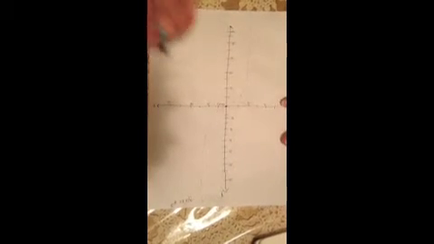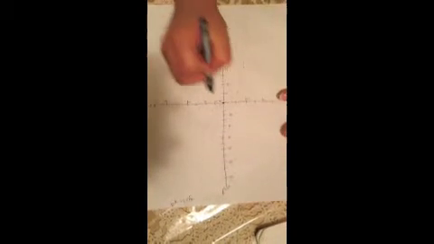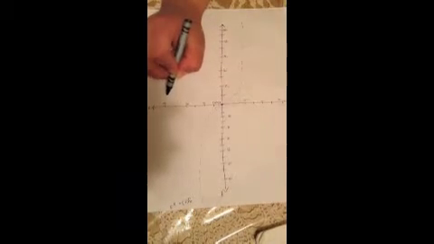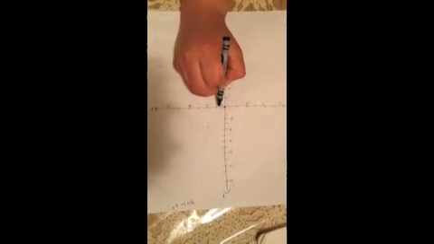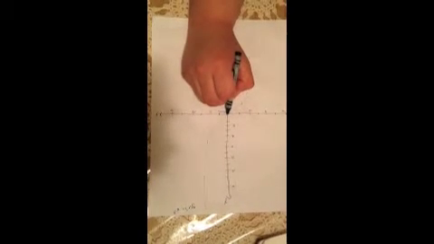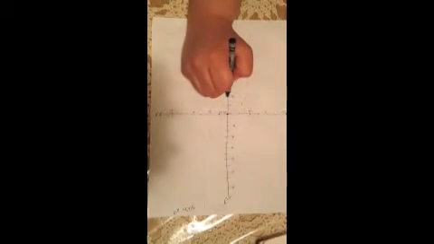Then I'm going to use a different color to move this. We're going to use the y-intercept, which is 0, negative 2. Start at 0 all the way down to negative 2.